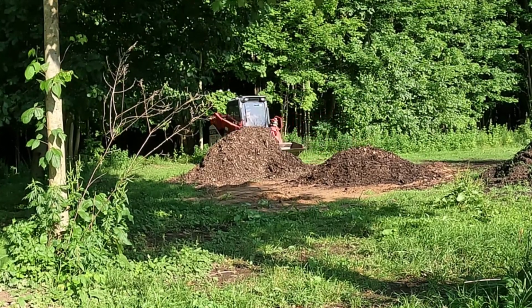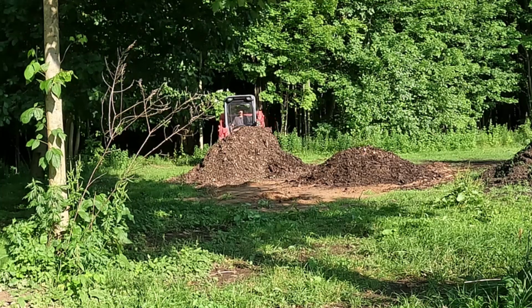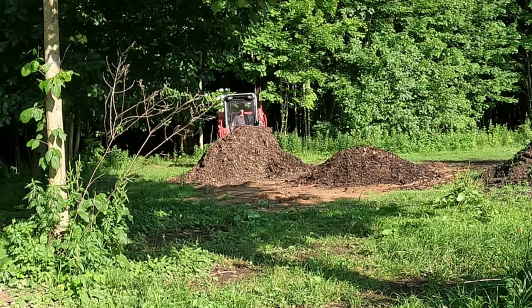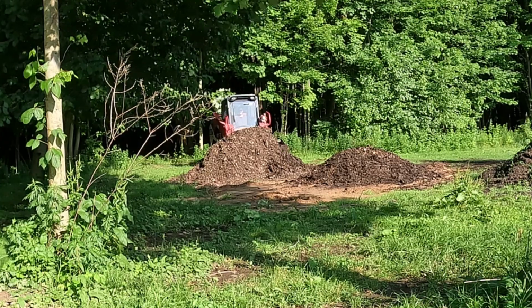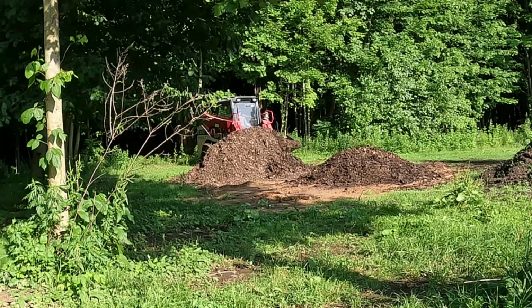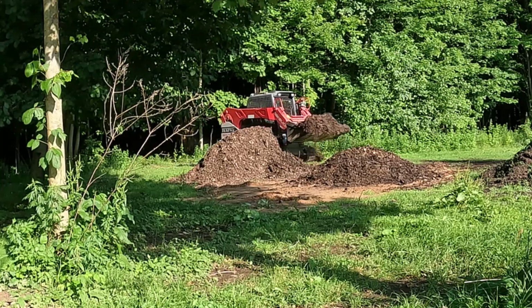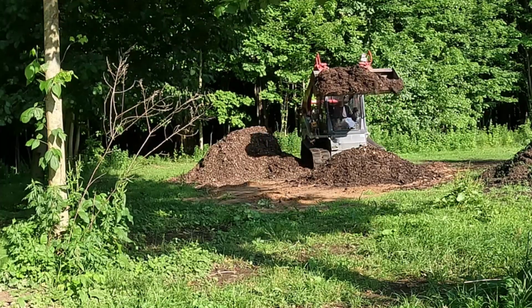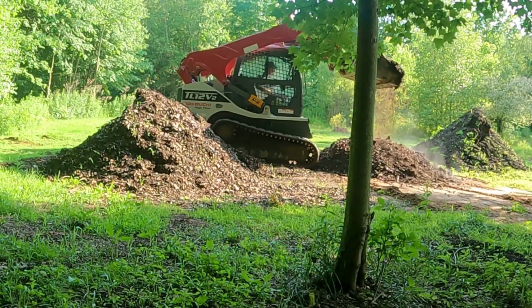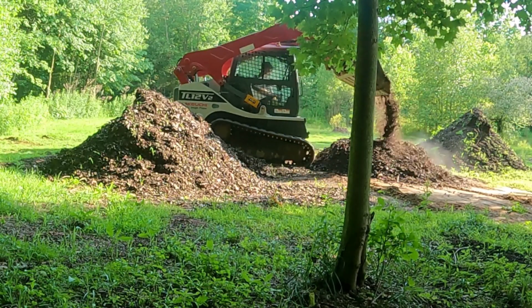I'm doing this in real time with the track loader. This is the Hulk, a Takeuchi TL12 V2 track loader, or skid steer, tracked skid steer. Yes, I'm very blessed. I do have heavy equipment that I can use to do these procedures, and it really does help out quite a bit. That's really been a fantastic advantage for us.